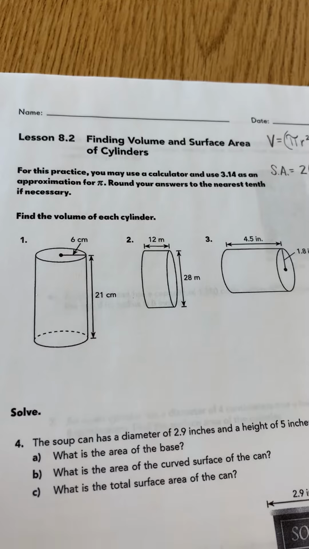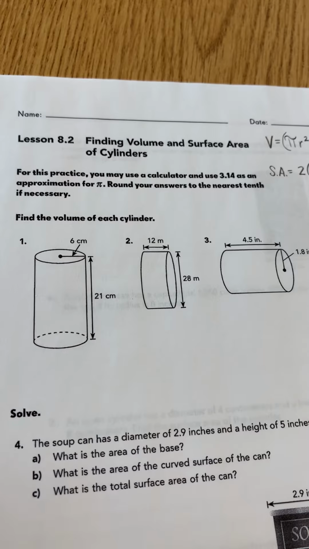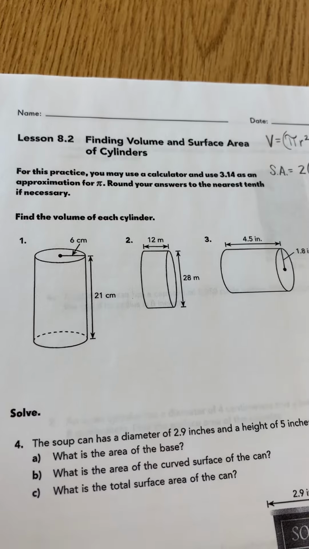Hi, 7th grade. We are continuing our study of volume and surface area of solids. We are working on lesson 8.2. It starts on page 35. Please get your workbooks out now if you haven't done so already.